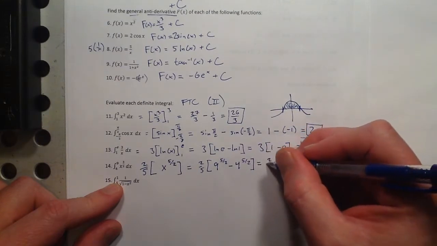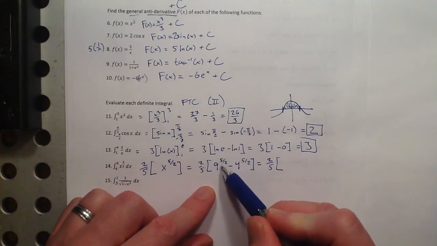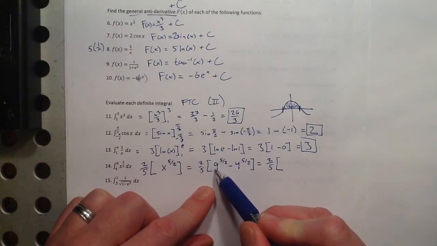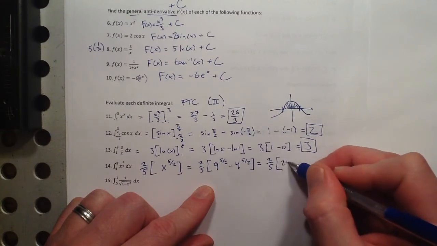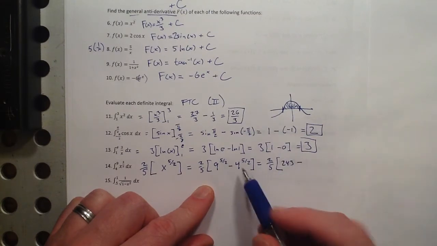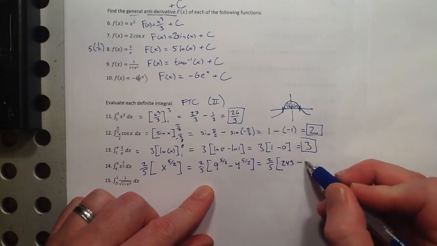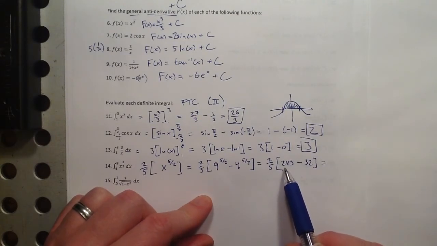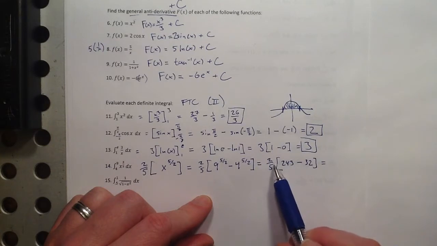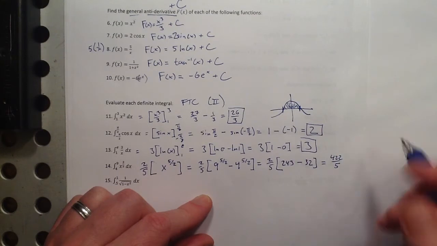That's maybe a little bit much without a calculator. Let's see if we can do that. If you do this part first, a 2 on the bottom means square root. So the square root of 9 is 3. To the 5th power is 243. And then here, the square root of 4 is 2. 2 to the 5th is 32. And that gives us, what? 211 times 2 over 5.